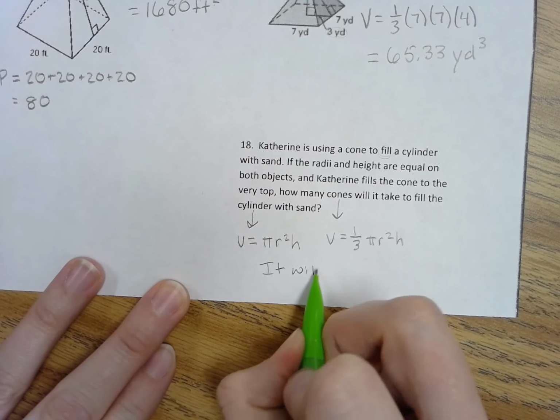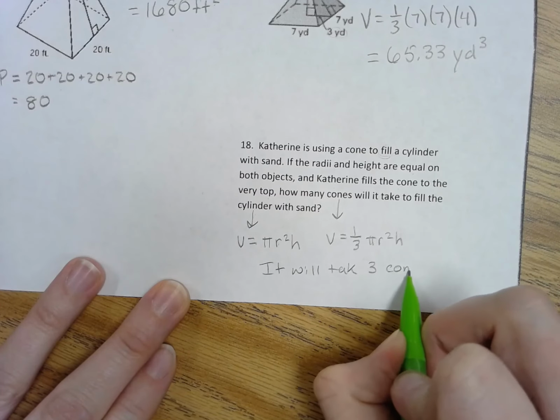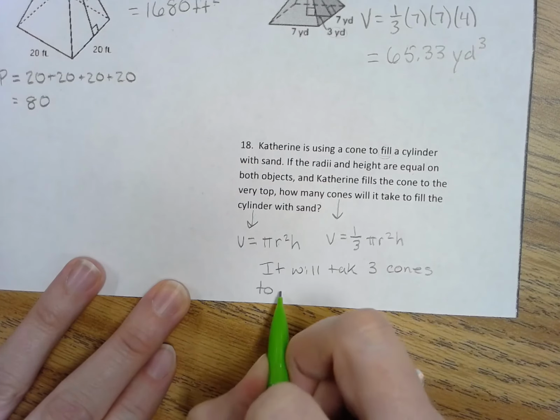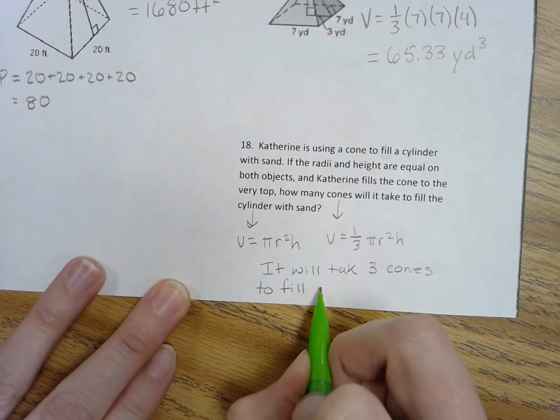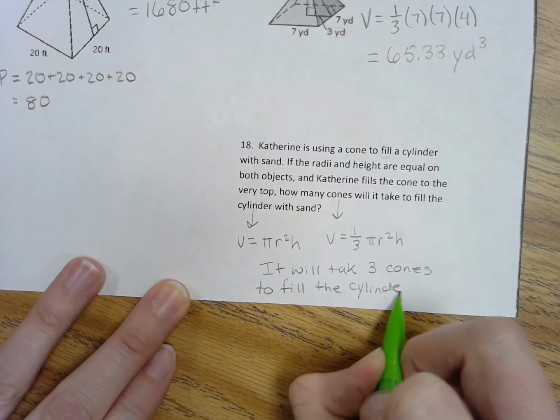It will take 3 cones to fill the cylinder with sand.